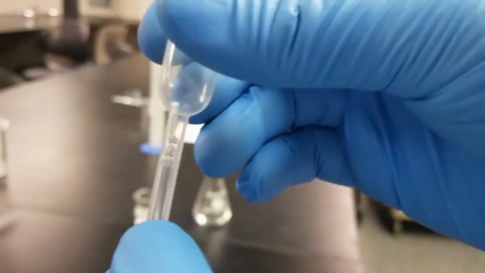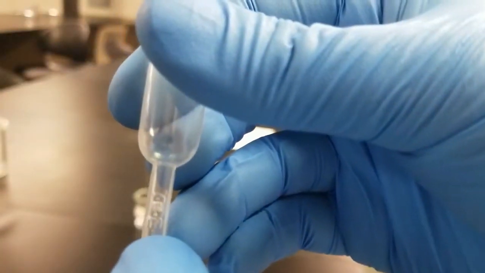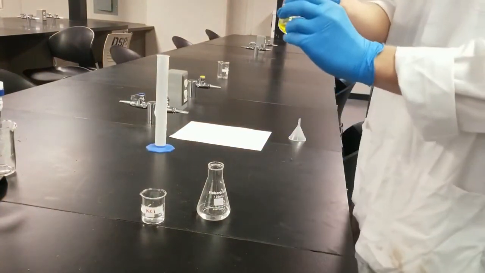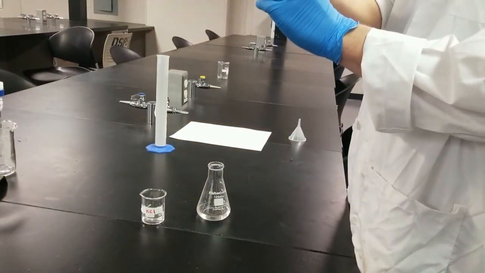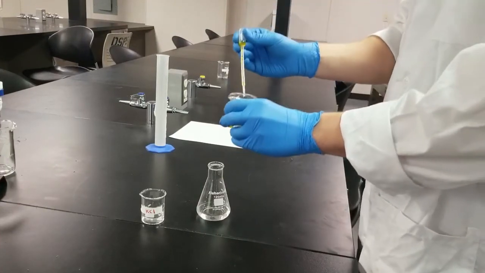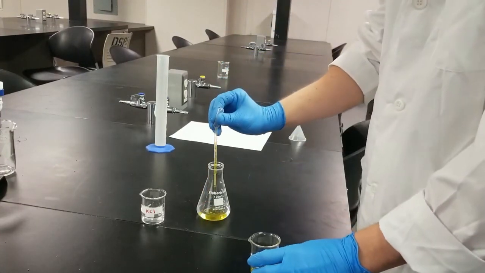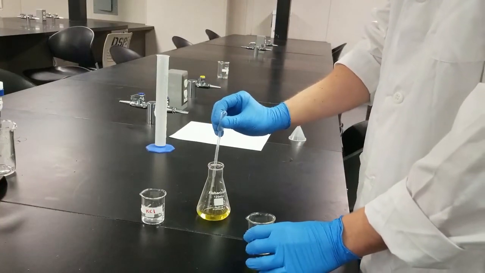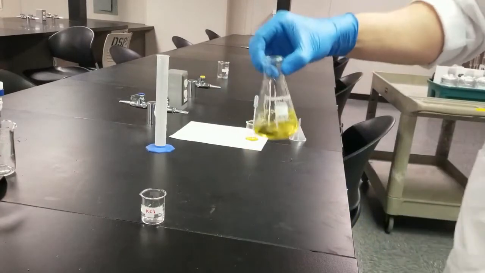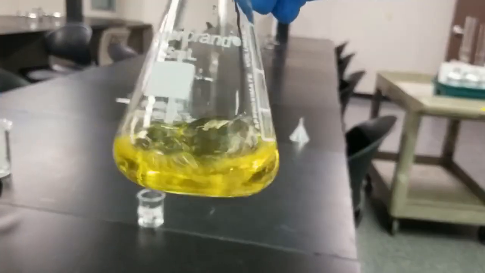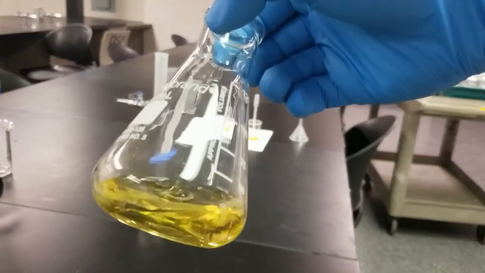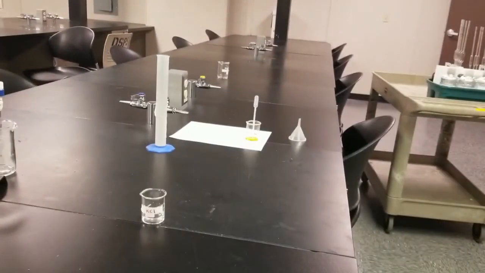So I don't know if you can see this pipette bulb, but this reading right here says 1 ml, so we'll just fill it up to there and pipette approximately 1 ml. And as you can see, our solution is this nice, bright yellow. And now we are ready to get started on our titration.